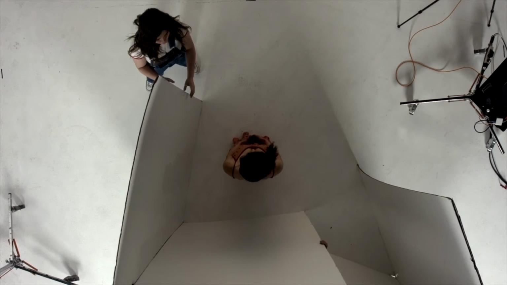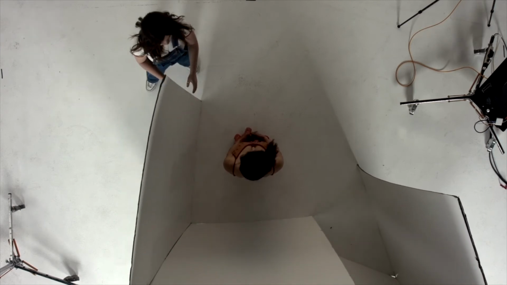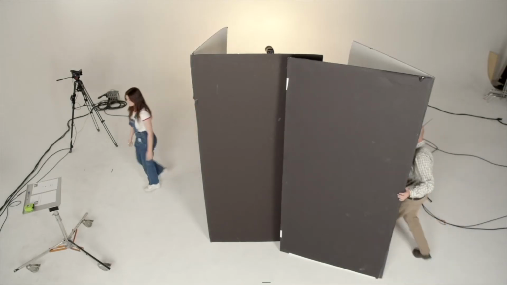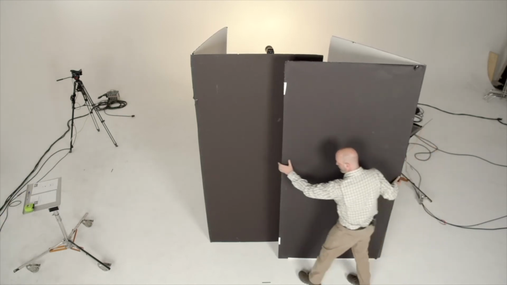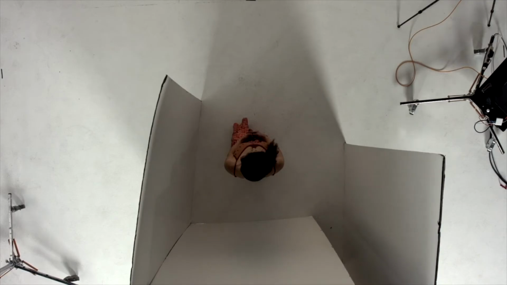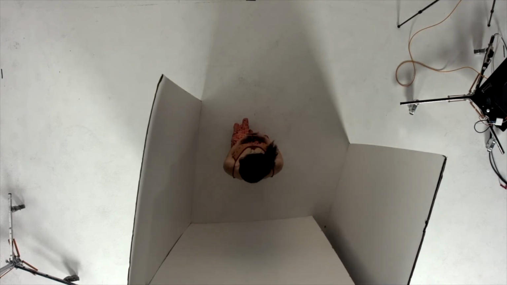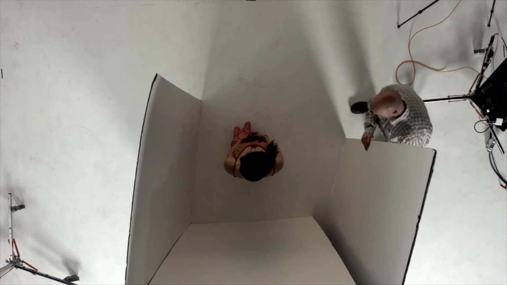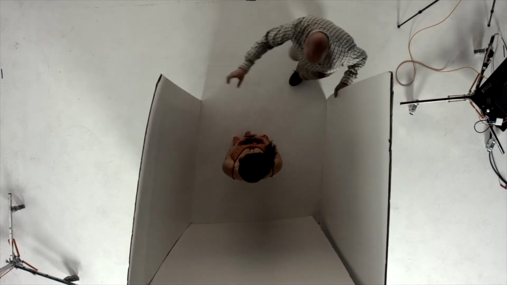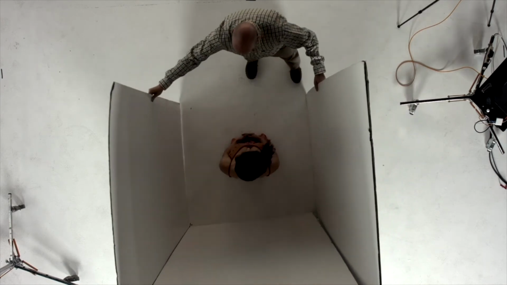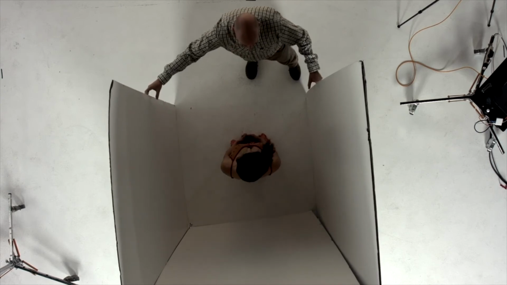Yeah, let's push this over just a little bit. There we go. Okay. And then I'm going to push mine in. I can't see what I'm doing. Okay. And there we go. We've created a little box. From the overhead cam, you can see that we've created this little box here.